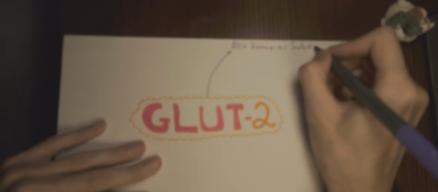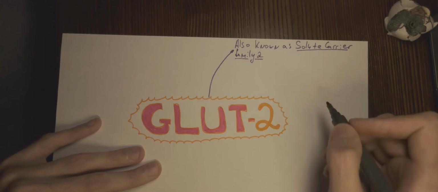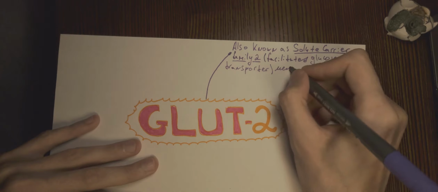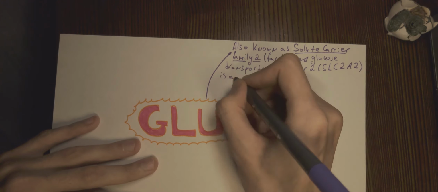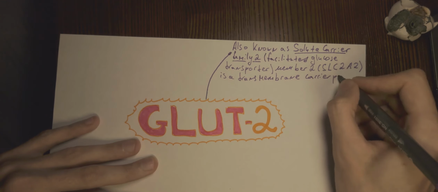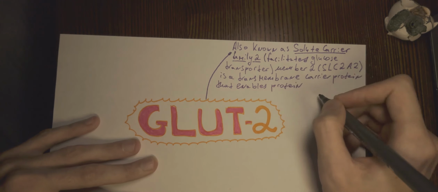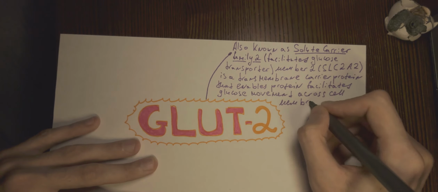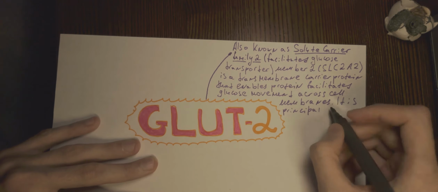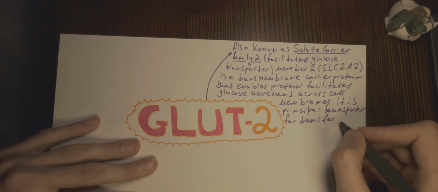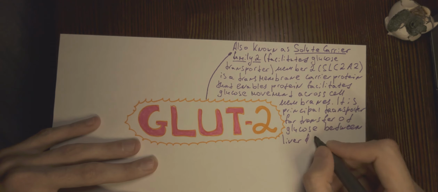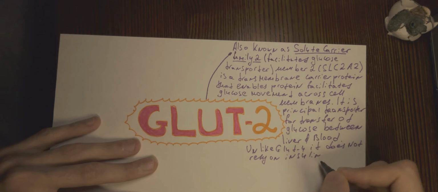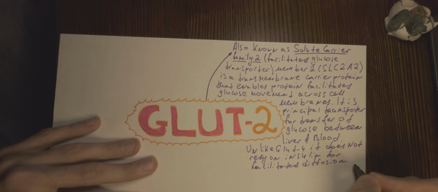Glucose transporter type 2, also known as solute carrier family 2, or facilitated glucose transporter, member 2, encoded by the SLC2A2 gene, is a transmembrane carrier protein that enables protein-facilitated glucose movement across the membranes. It is the principal transporter for transfer of glucose between liver and blood. Unlike glucose transporter type 4, it does not rely on insulin for facilitated diffusion.